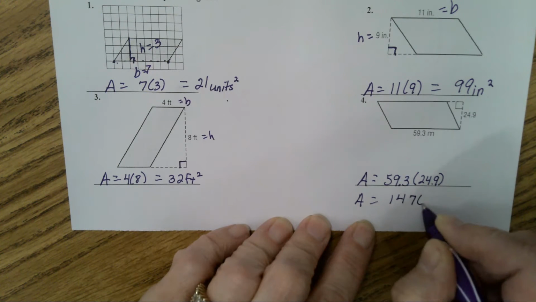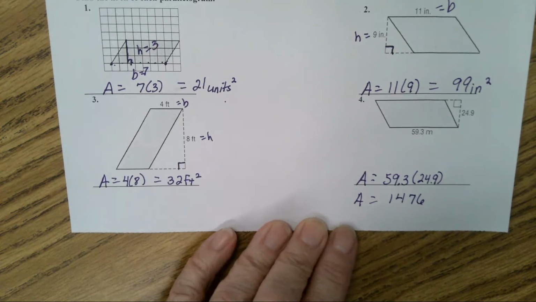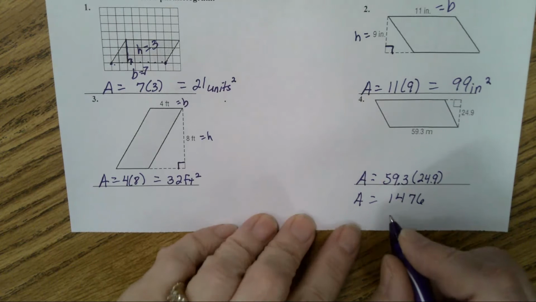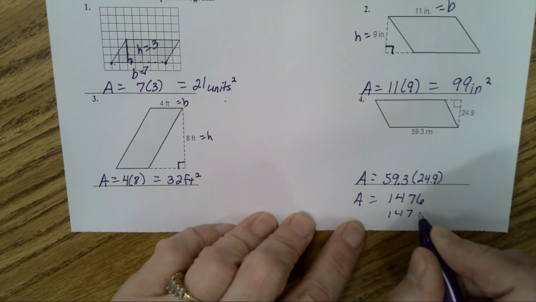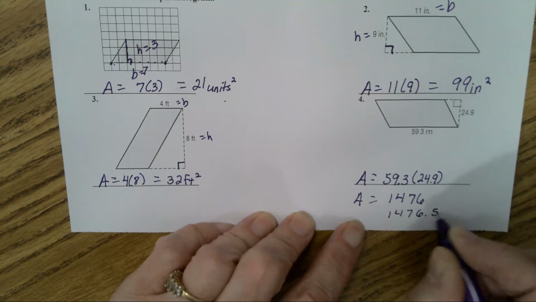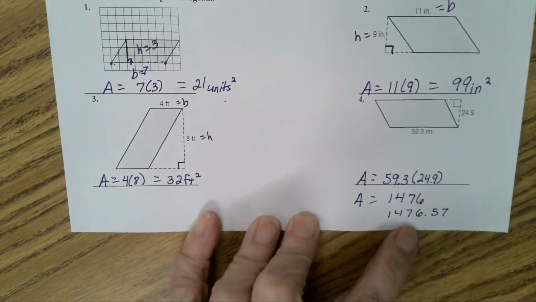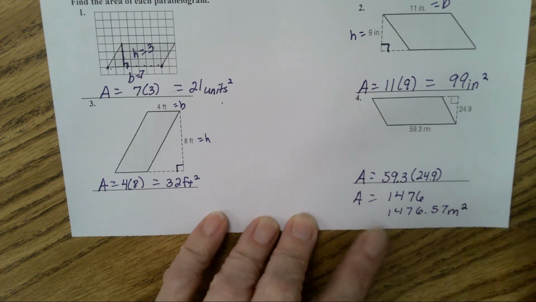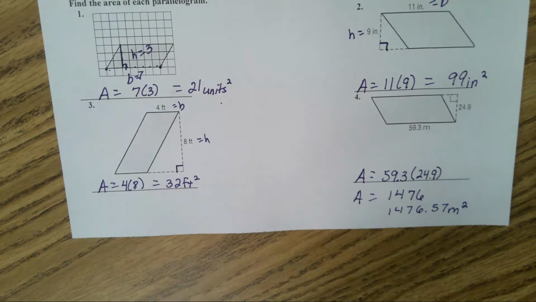It's just 1,476. It came out perfect. What did you get? 1,476.57. Okay, I think that's a little more exact. And this would be meters squared. Since you have a calculator, keep it exact unless I tell you to round it.